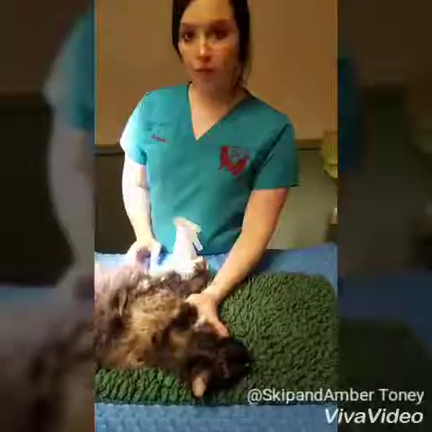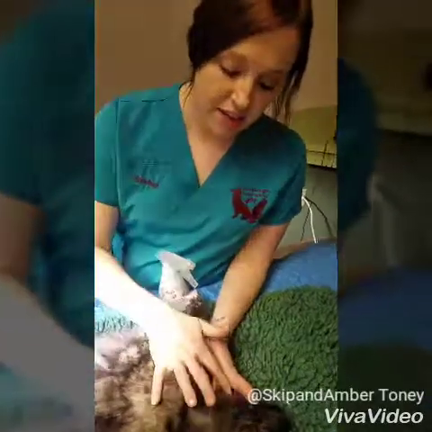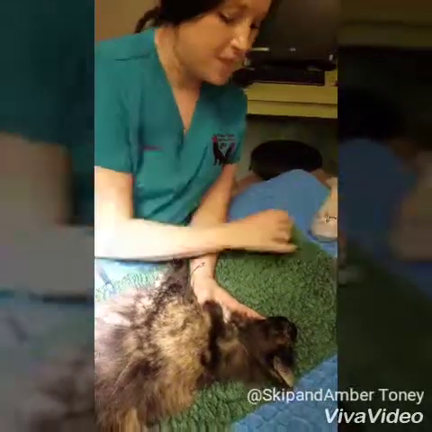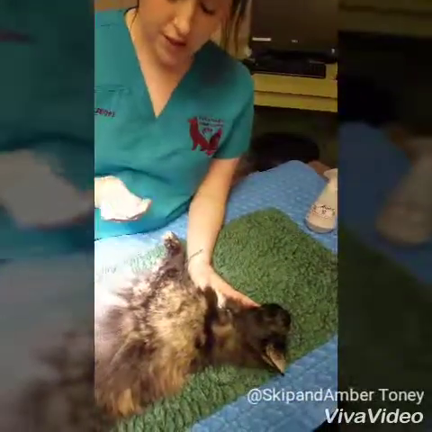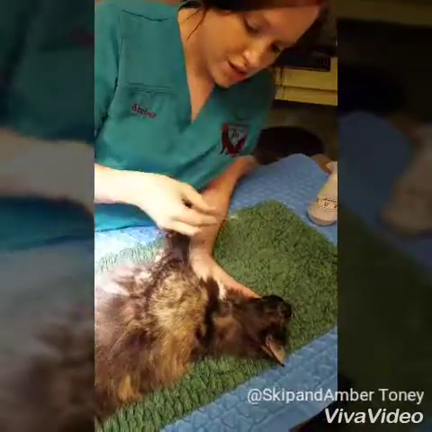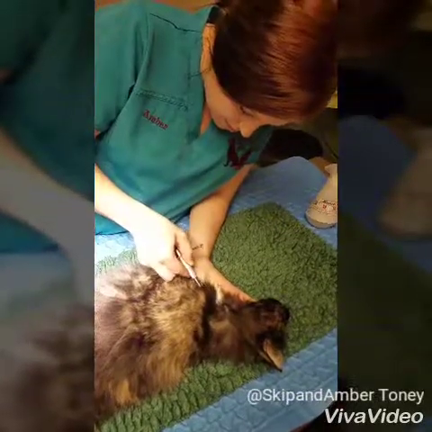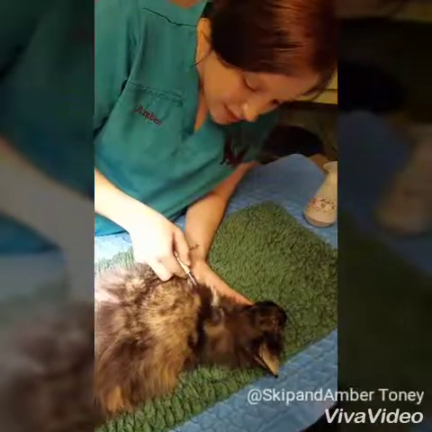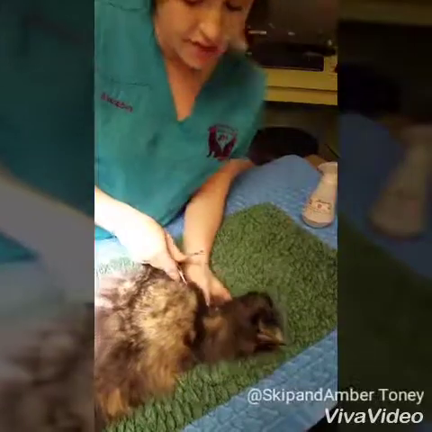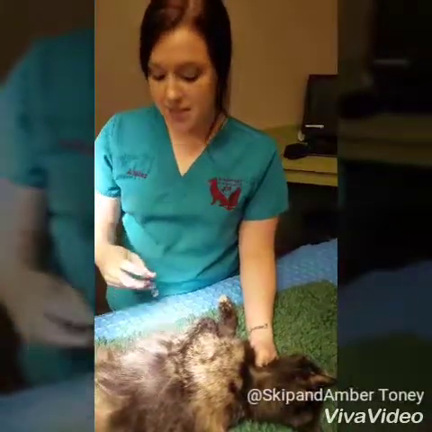Okay, I am now going to perform a jugular venipuncture on this cat. I have shaved the area and I'm going to spray it with some alcohol. I've got my needle and syringe. We are going to get enough to run some blood work on this cat. And I'm going to make sure and apply enough pressure because that jugular vein is major blood flow.